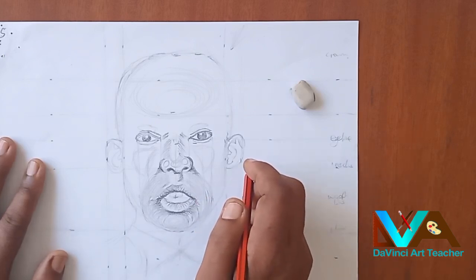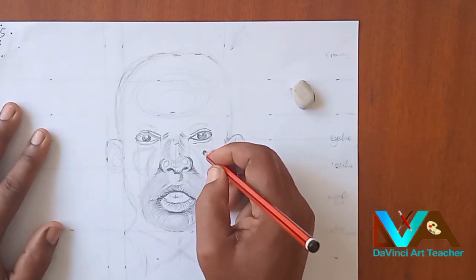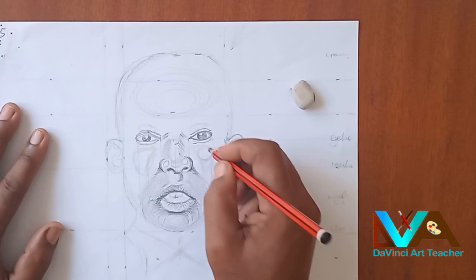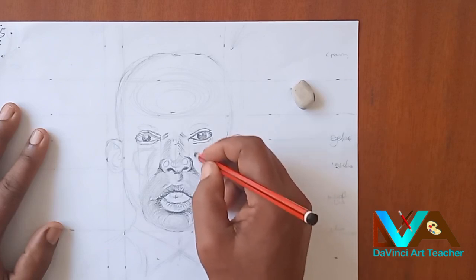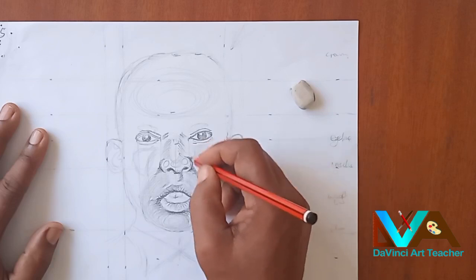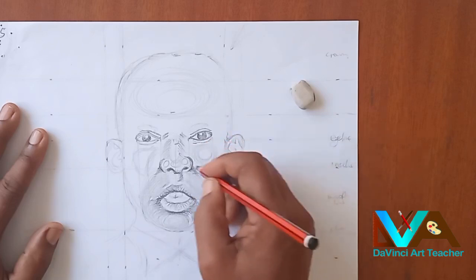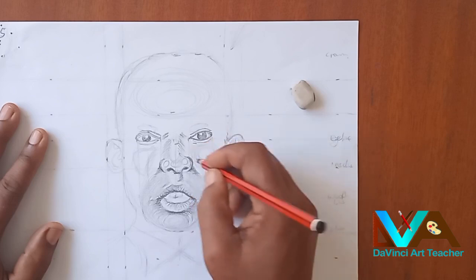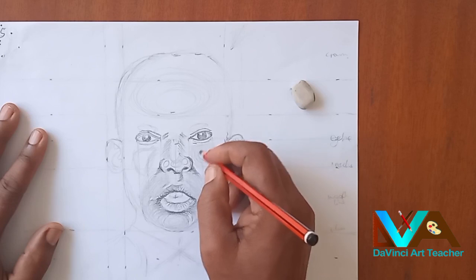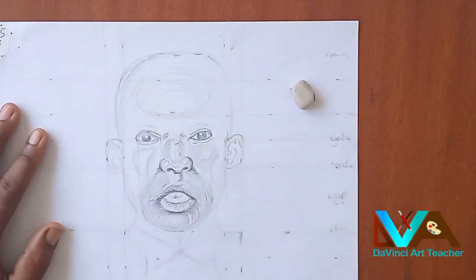Now we want to shade the cheeks. The cheeks, there is a highlight here. Around the highlight, the slopes, the face slopes. There is a mountain at the peak of this highlight. The highlight is like a mountain. It is the most protruding part of the face.